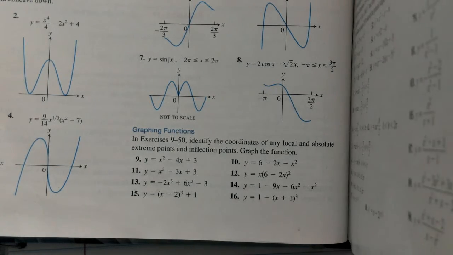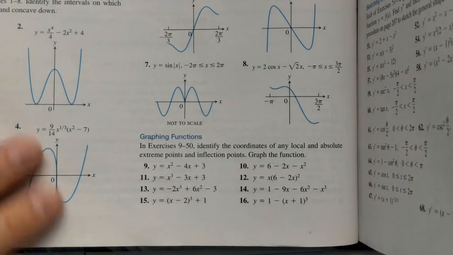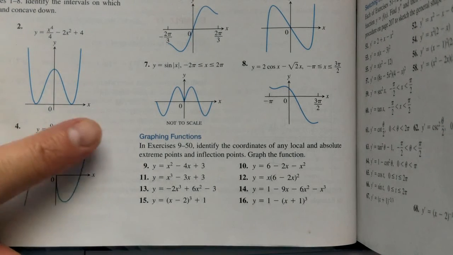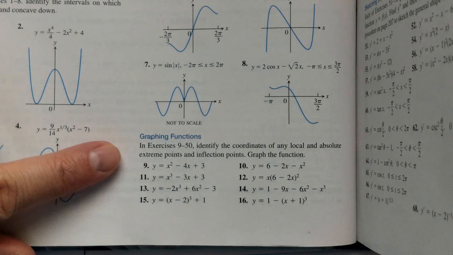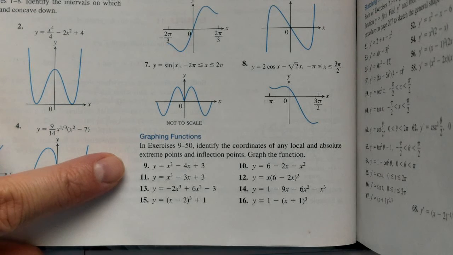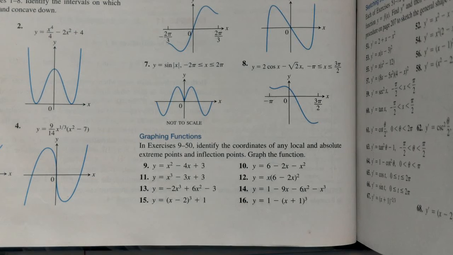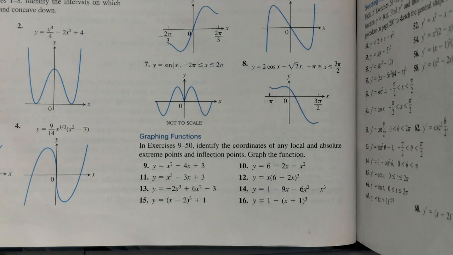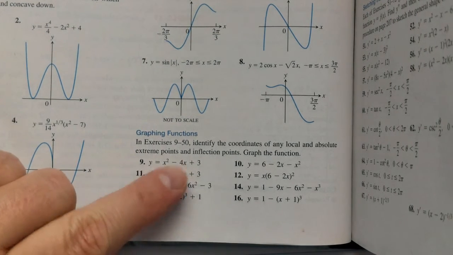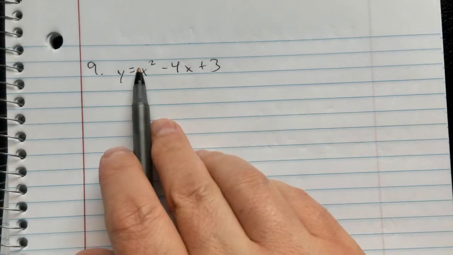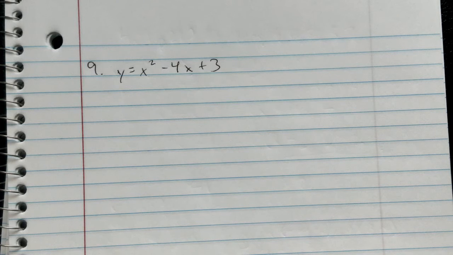Okay, so on this next one, these should be easier than the trig function ones. It says in exercises 9 to 50, identify the coordinates of any local and absolute extreme points and inflection points and to graph it. So here's your function for number 9. That's y equals x squared minus 4x plus 3.